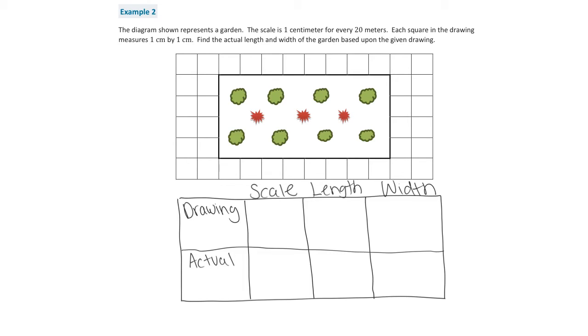Our drawing is going to be represented as our X, and our actual is going to be represented as our Y. Now with our scale, 1 centimeter is 20 meters. So for our drawing that we see here, I am putting in this box 1 centimeter. Now our actual is 20 meters, so we're putting 20 meters.